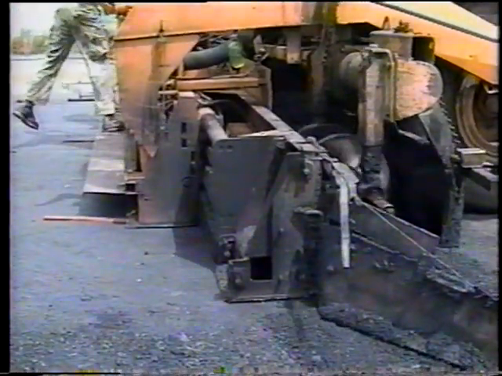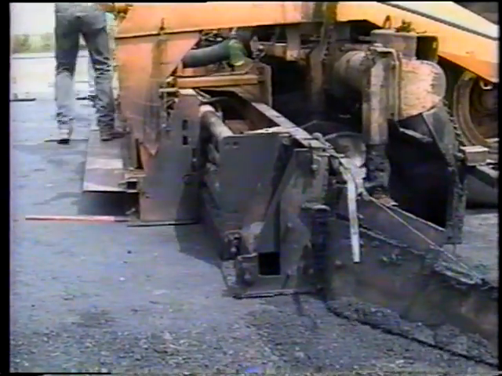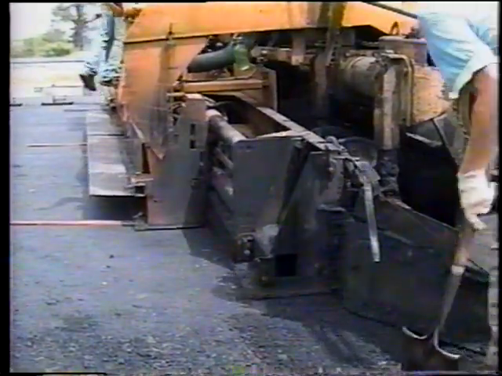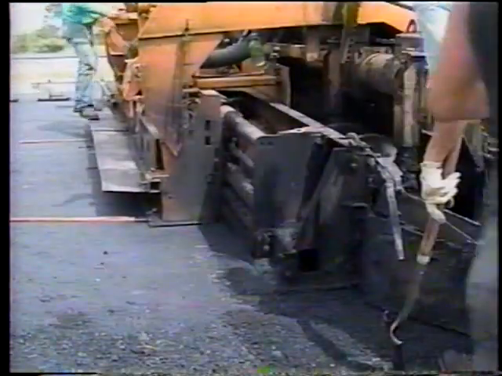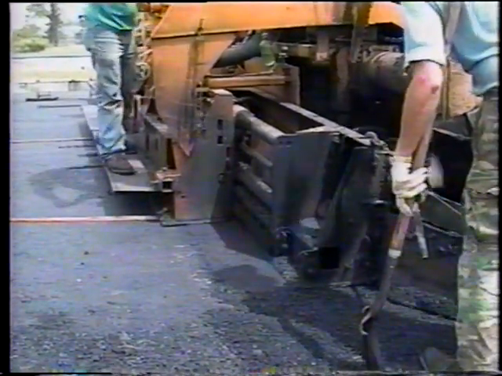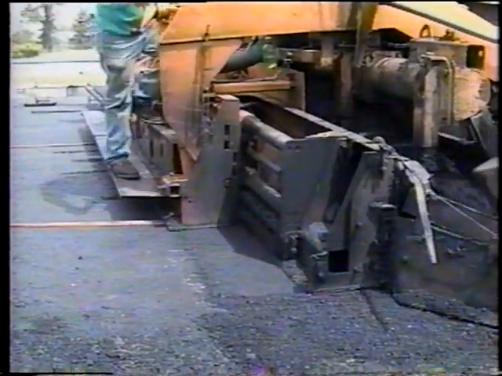The primary concern when paving resumes is the transition between the previously placed mat and the new mat. So the crew typically places small strips of wood under the screed to make up for the difference between compacted depth and loose depth.